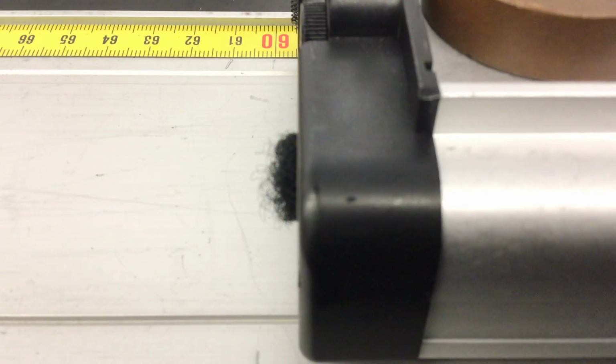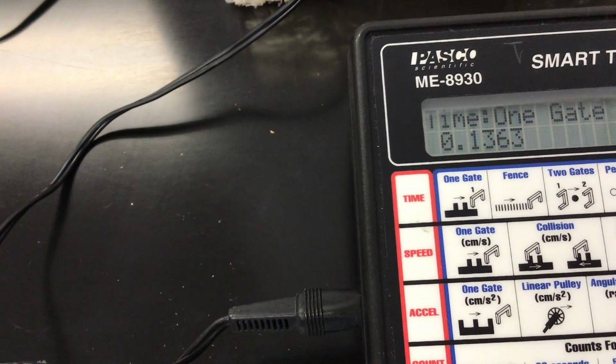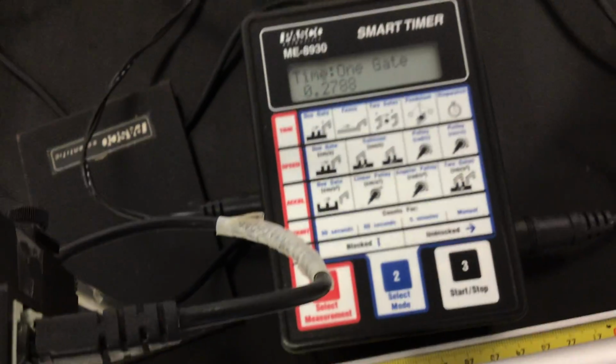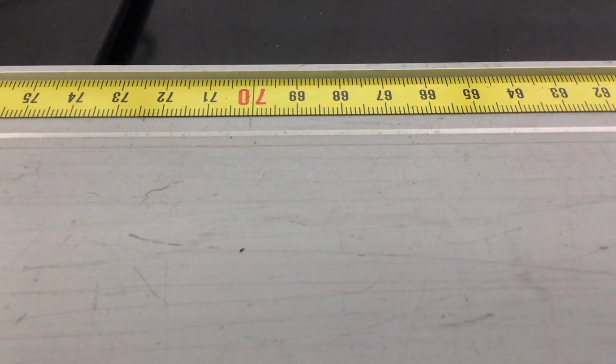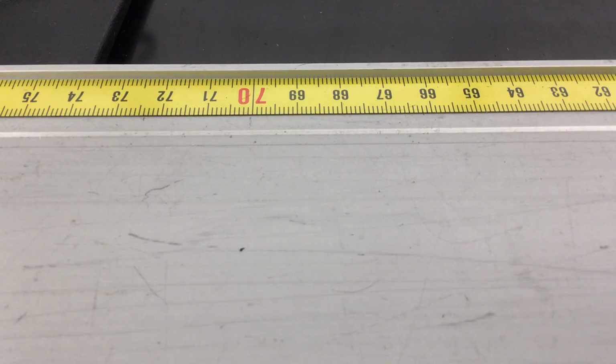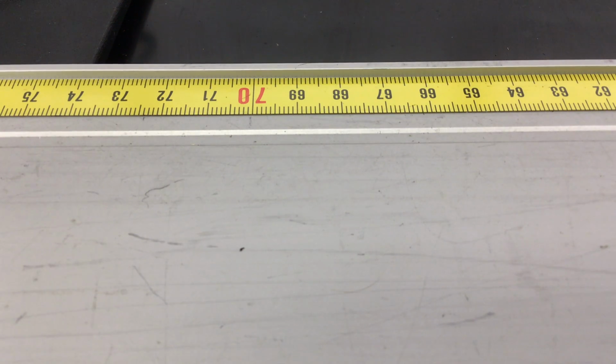Here is our second time measurement. Oh, just hit the photo gate again. 0.1363 and 0.2788.